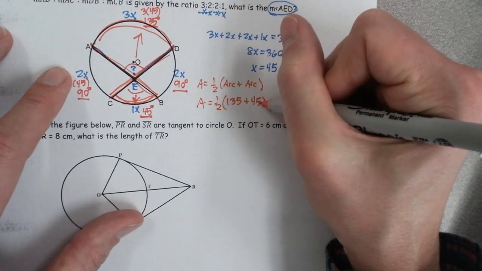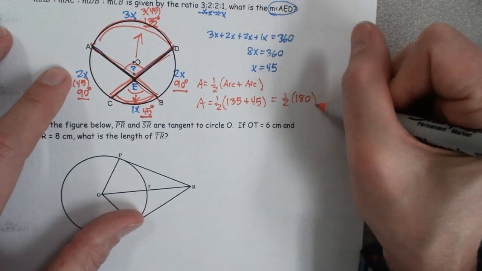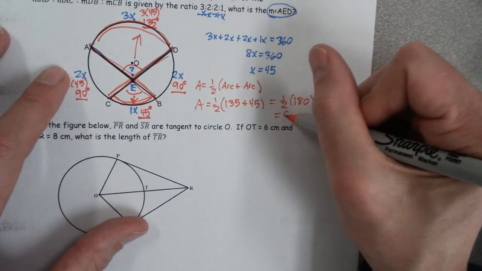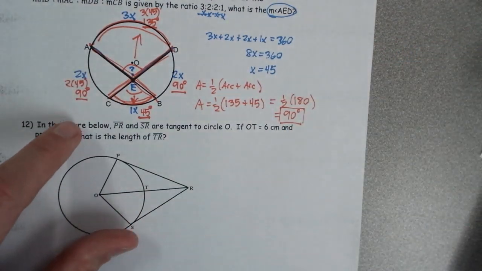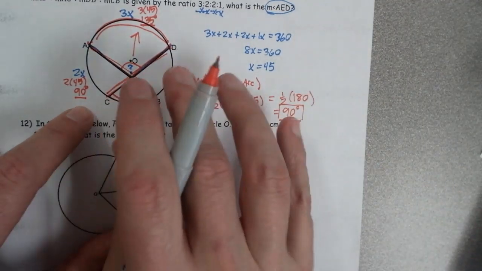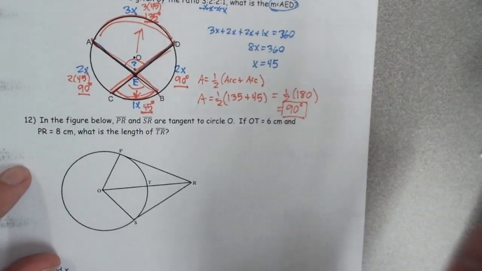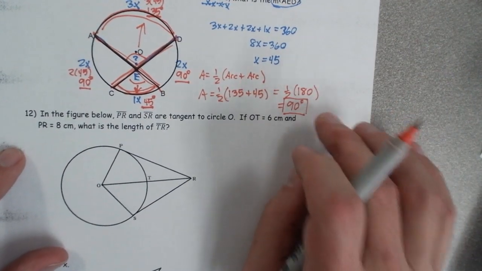And those add to 180. And 180 divided by 2 is 90 degrees. So this is going to end up being a right angle on this specific problem. So the measure of angle AED is 90 degrees, which obviously is not drawn to scale. So don't look at it and say, oh, that looks like it's 100. It's 90. Go by what you have to solve.